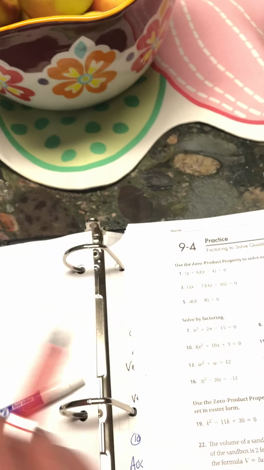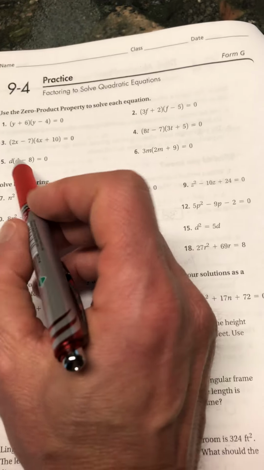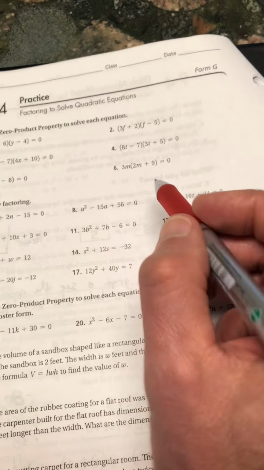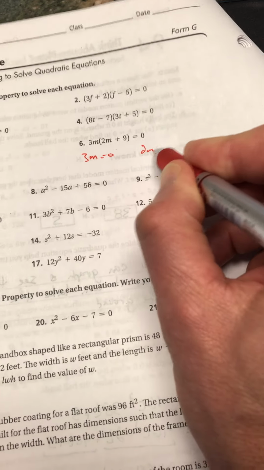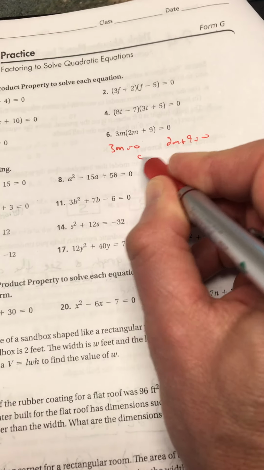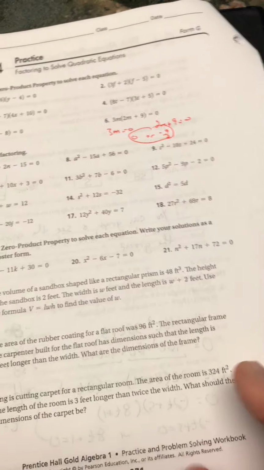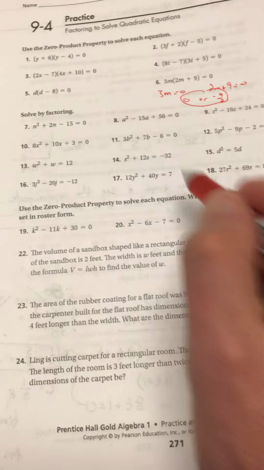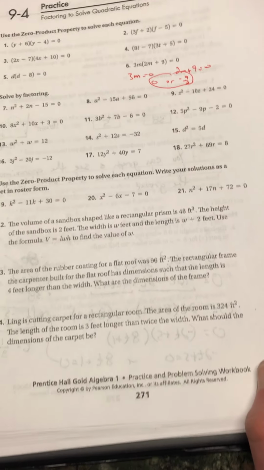All right, so looking over your assignment, finish up. This first part they're already factored for you, so just set each factor equal to 0: 3m equals 0, 2m plus 9 equals 0, and solve, so I get 0 or negative 9/2 for that guy. This next section, factor. Make sure you get it set equal to 0 first. If it's not, get everything to one side, then factor it.